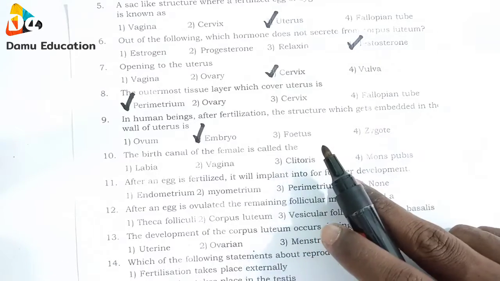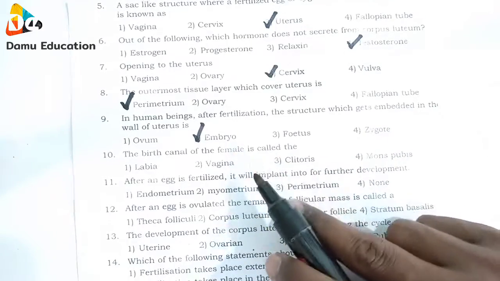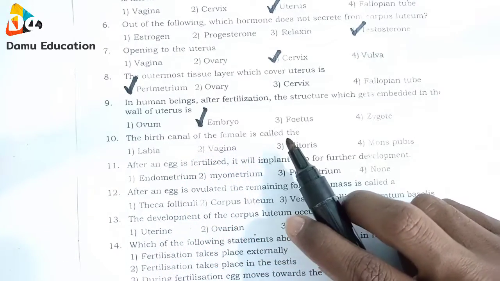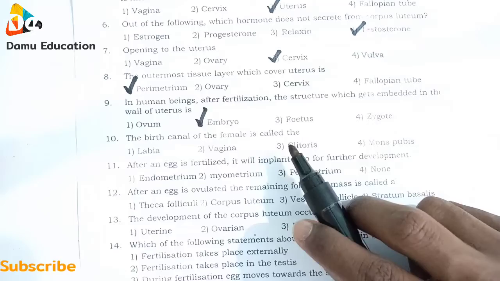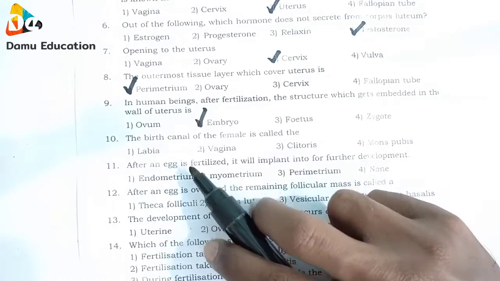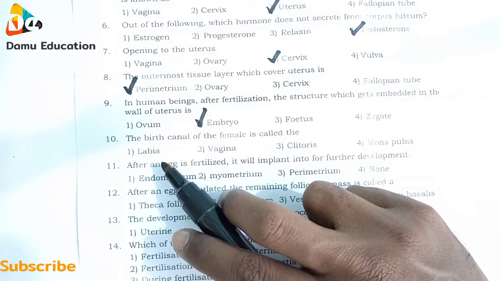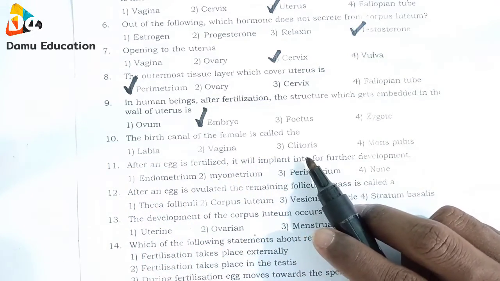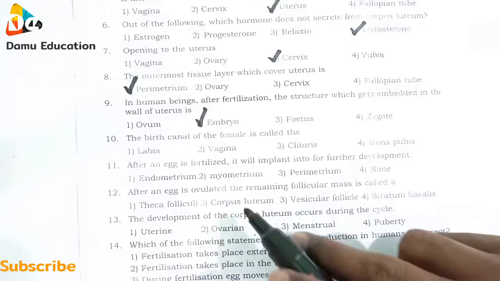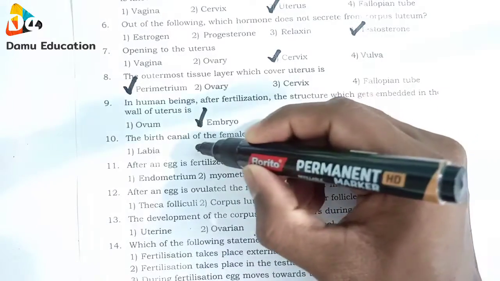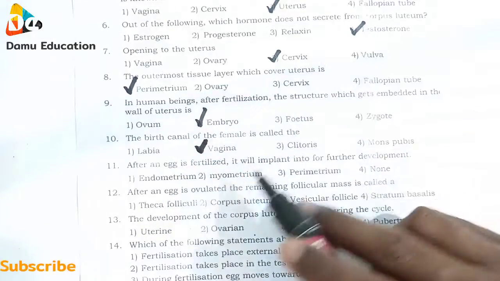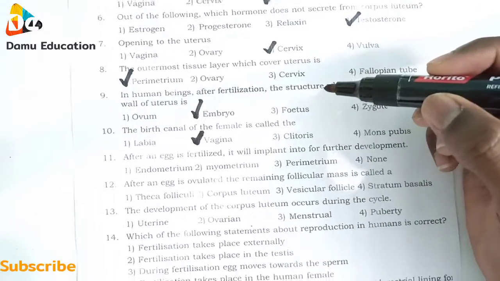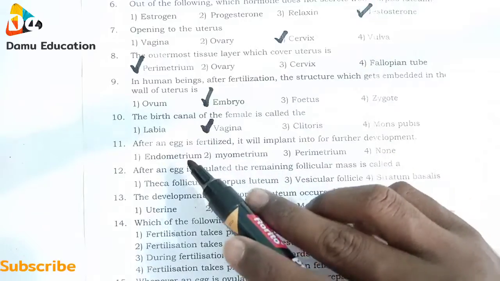So embedded in the wall of the uterus is the embryo. That is the one. The next one, the birth canal of the female is called the... So what canal can we call it? First one is labia. Second one is vagina. Third one is clitoris and mons pubis. So the 10th one we can call a vagina. So the birth canal of the female is called the vagina. In the vagina, the canal, the birth canal, is formed.